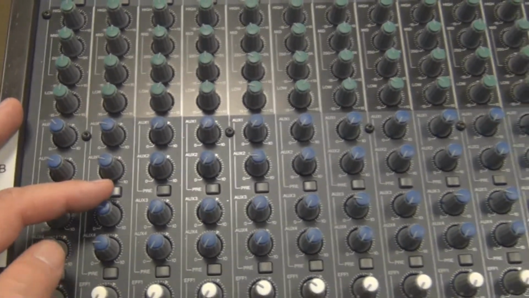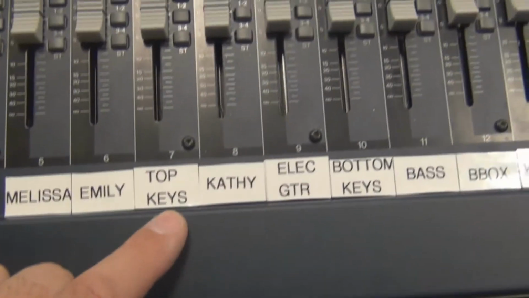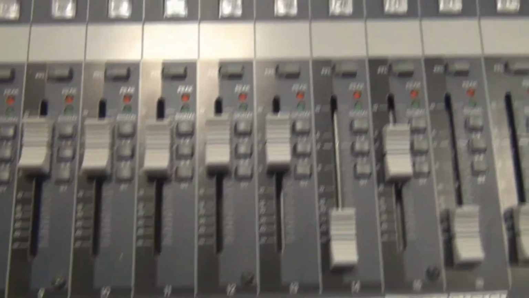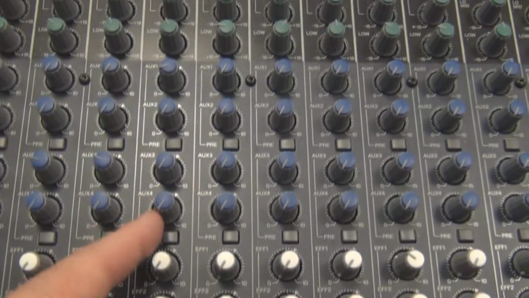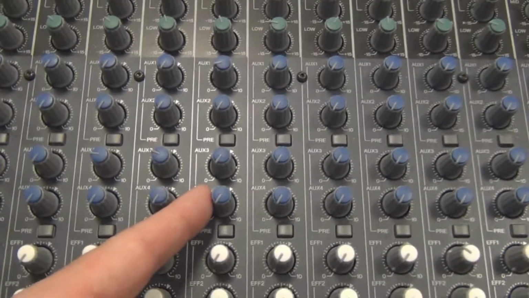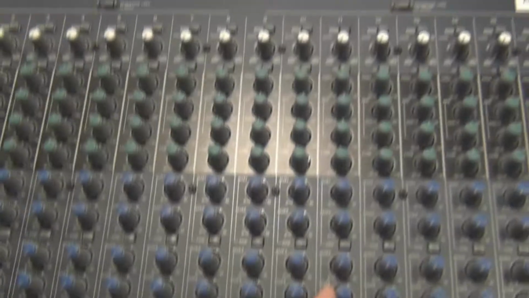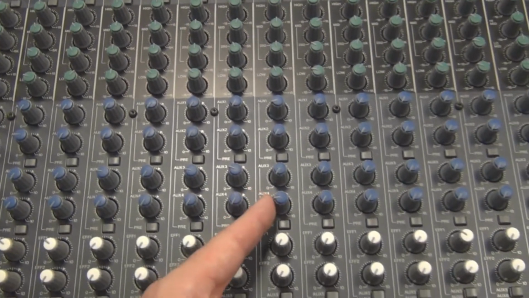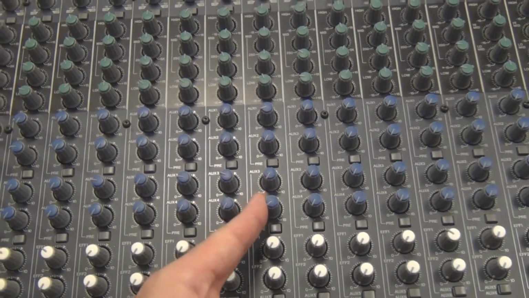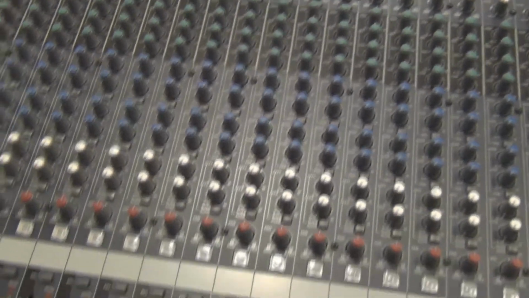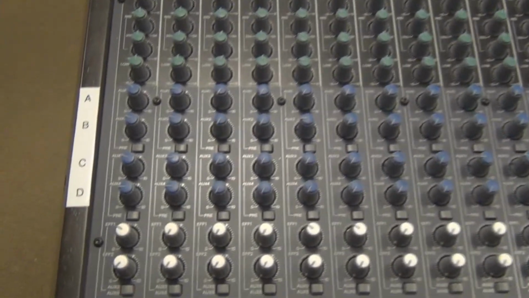So let's say we're on, let's go down here, and we're on the bass, right? So the drummer says, hey, I need some more bass so I can drum with the bass. Well, you just turn up number 4 on that channel for the bass, and that will send more bass into that particular monitor.